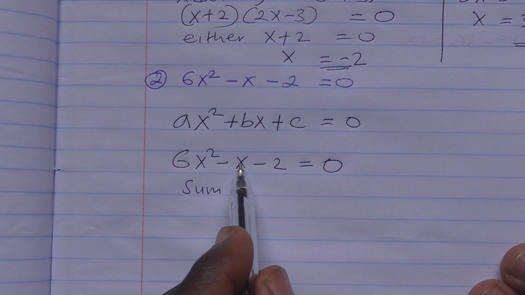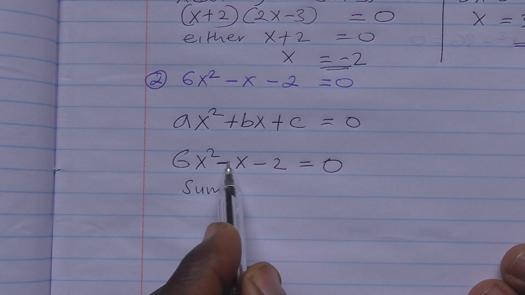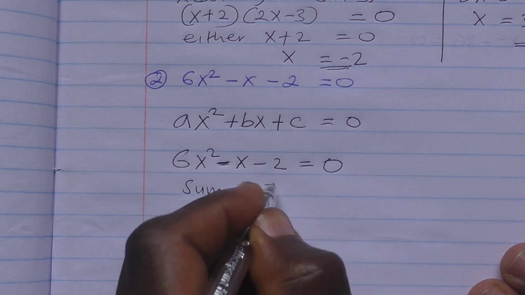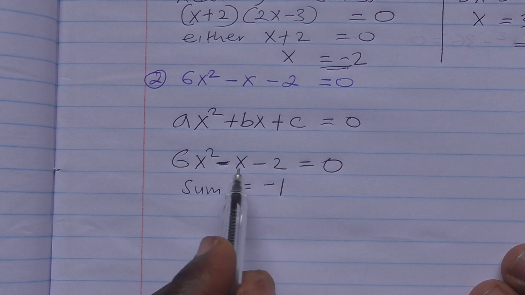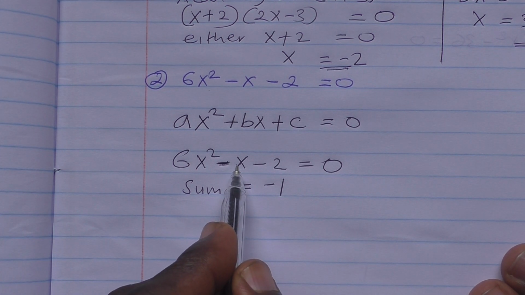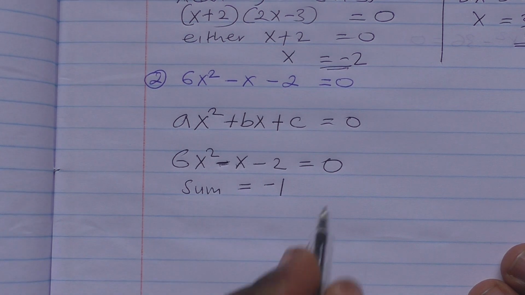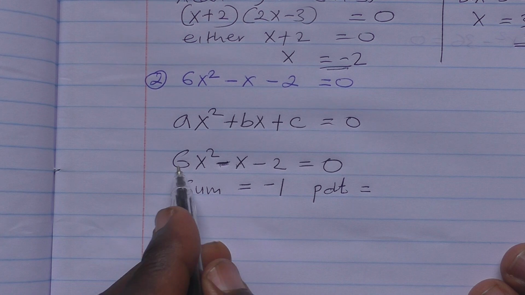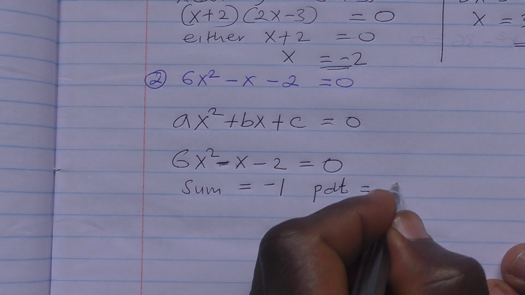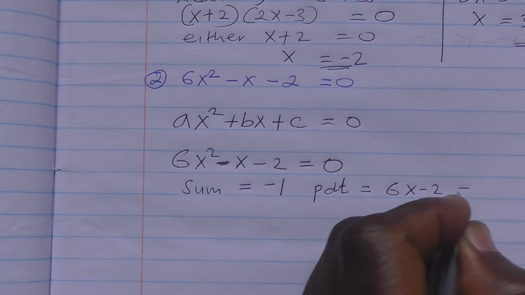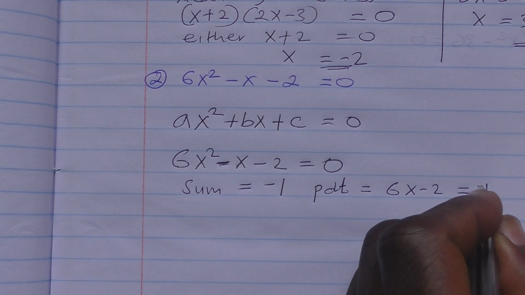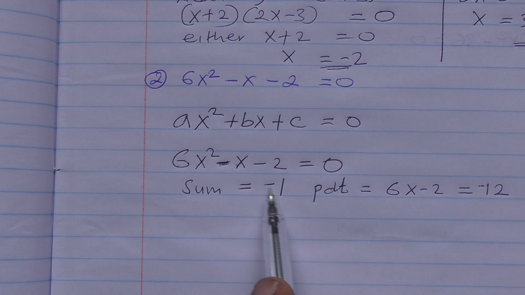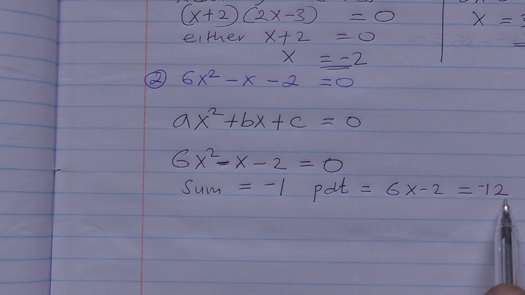The sum is the coefficient of x. This time round it is negative, so it is a negative 1. Since there is no number here, there is a silent 1, which is negative. Then our product will be 6 times negative 2, which is negative 12. So this time round our sum is negative. The product is also negative.